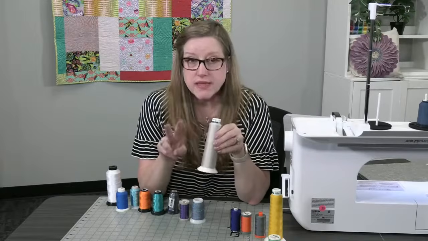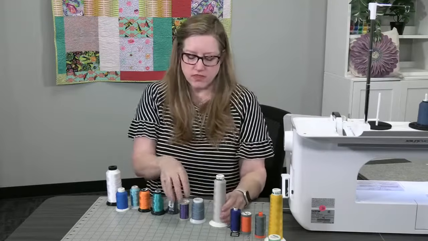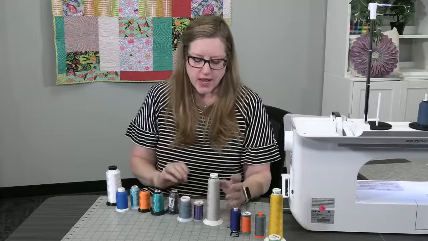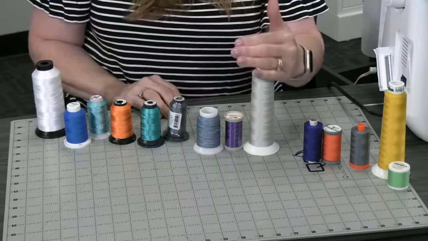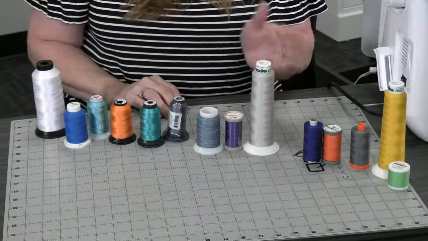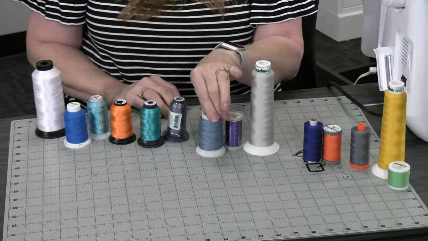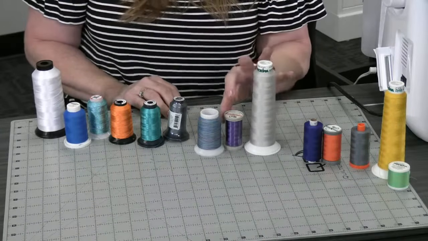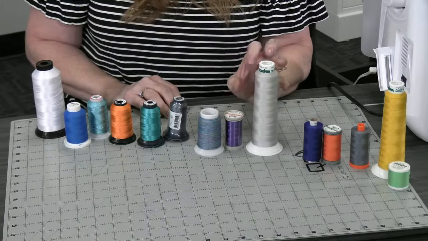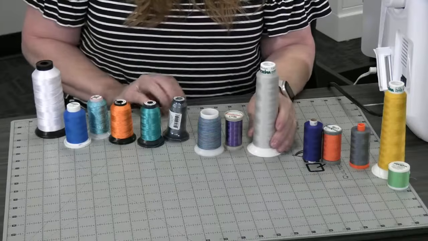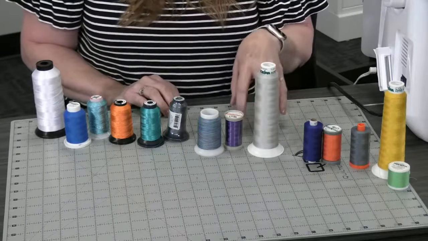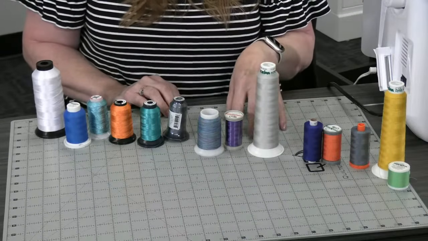Now, when you're quilting, there's two different ways you can look at it. You either want your threads to blend in and meld with the surface, or you want them to stand out. If you're not really overly comfortable with your quilting skills, use a lighter weight thread so it blends into the surface of your fabric.